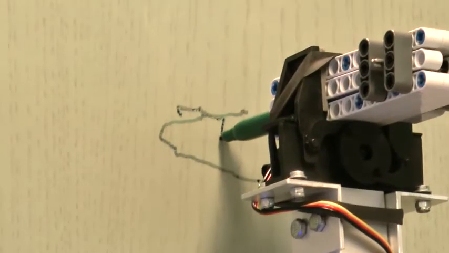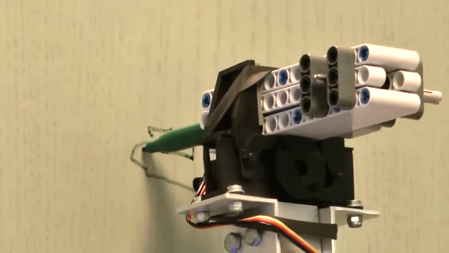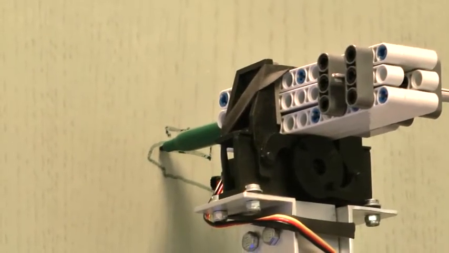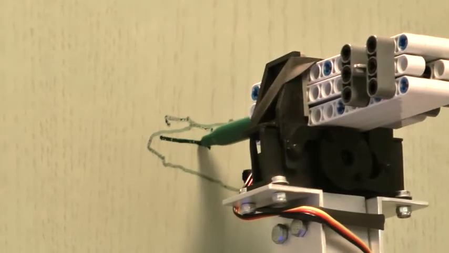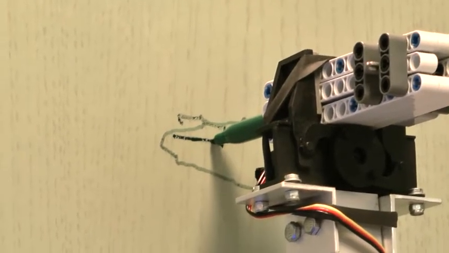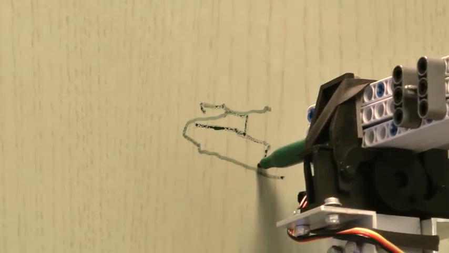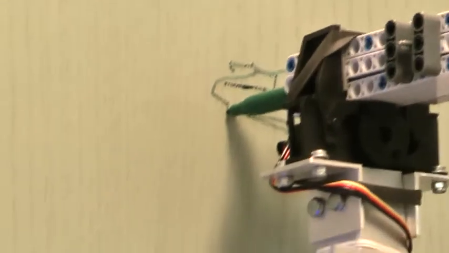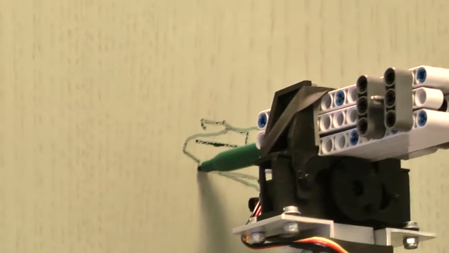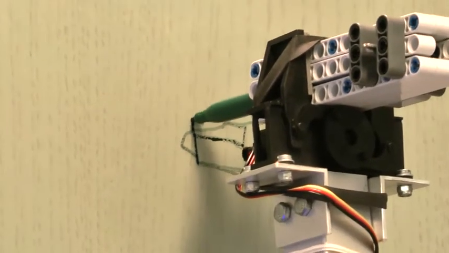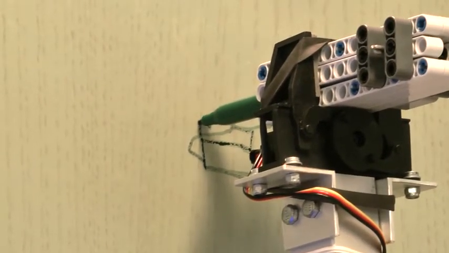Yeah, he's drawing a B. See, the first letter is C and this one is... Sorry, it's really bad. But that's okay.